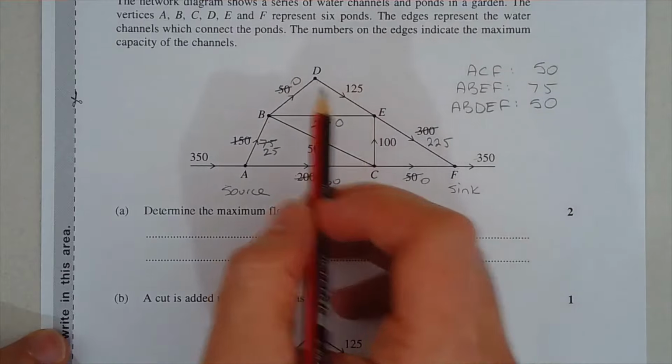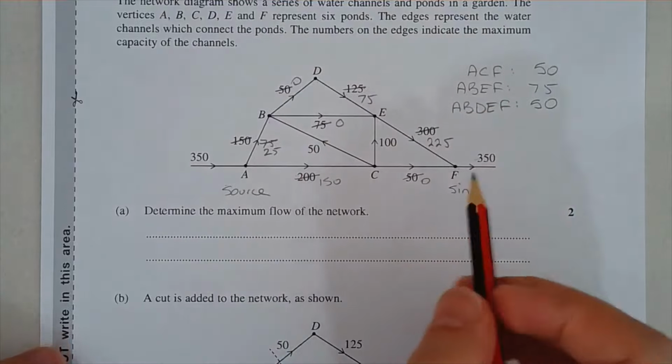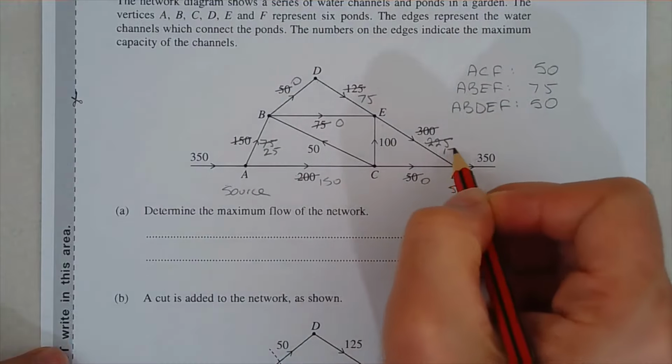Okay, so DE, if we subtract 50 from that, that'll make it 75. And 225, that'll make it 175.